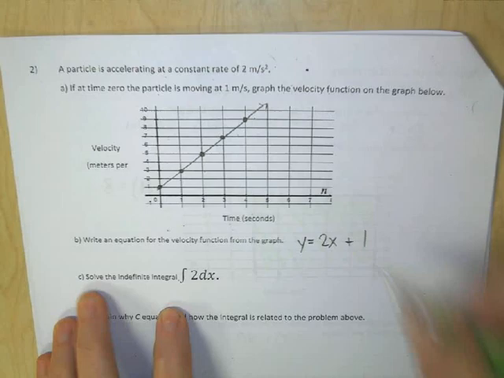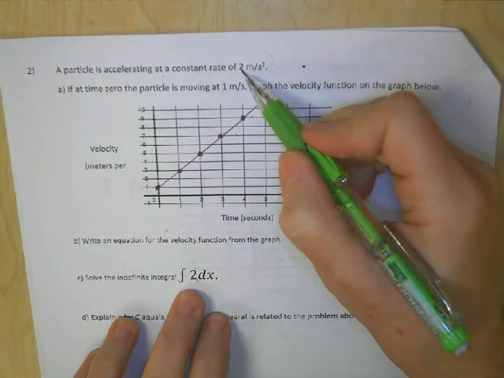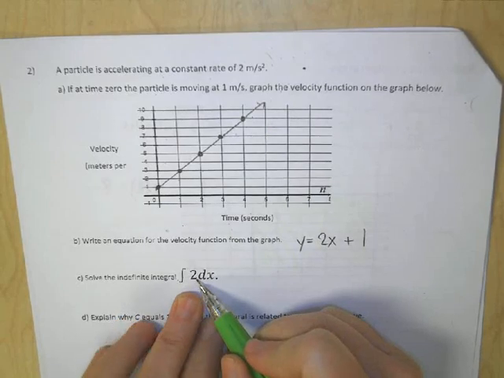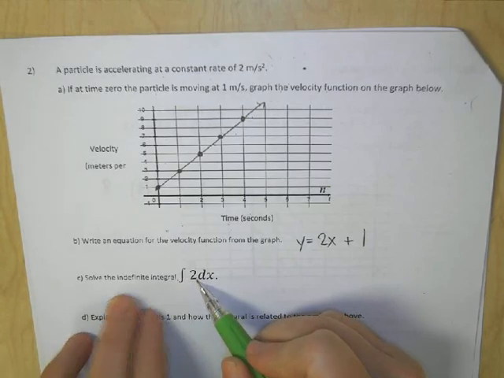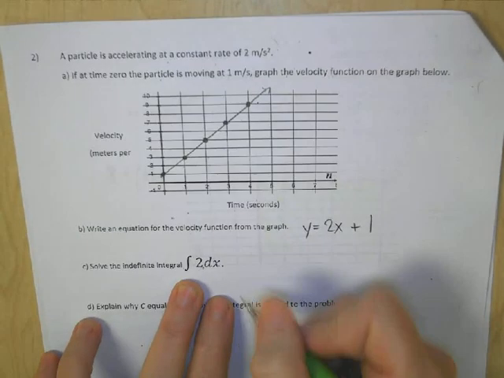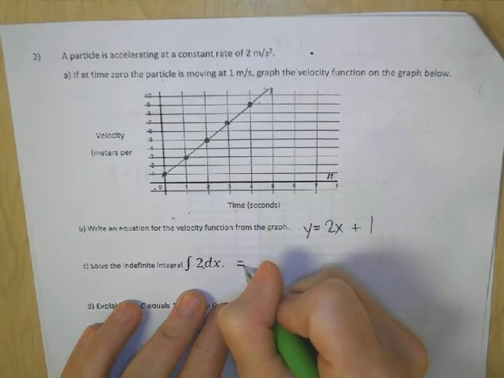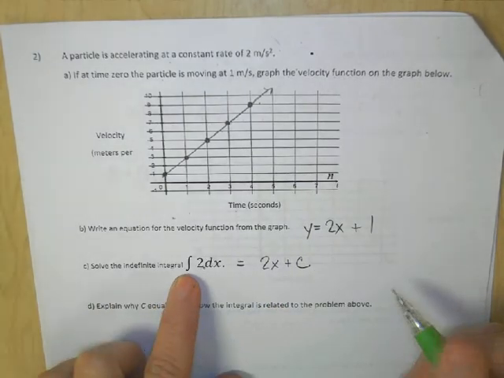Now solve the indefinite integral. Hey, notice that, 2, that's the same as my acceleration. If I integrate acceleration, I'm going to get velocity, because the derivative of velocity is acceleration. So by taking the indefinite integral right here, I'm going to get the velocity function. So if I integrate this, I'm going to get 2x plus c. Because notice it's indefinite, so I got to write my plus c.